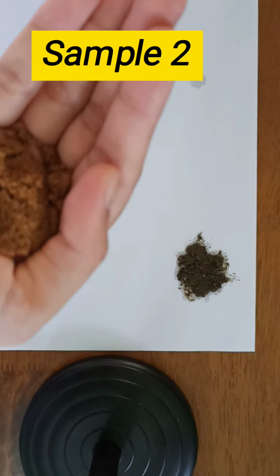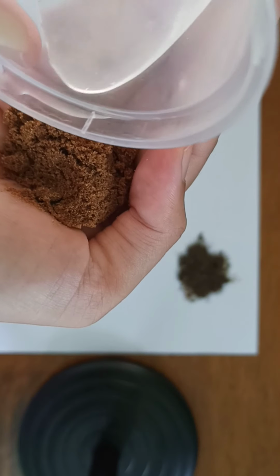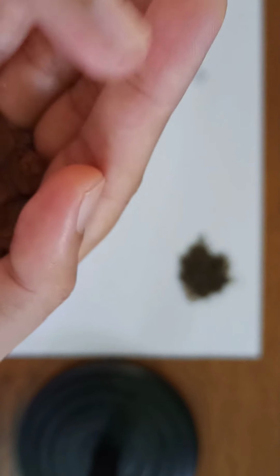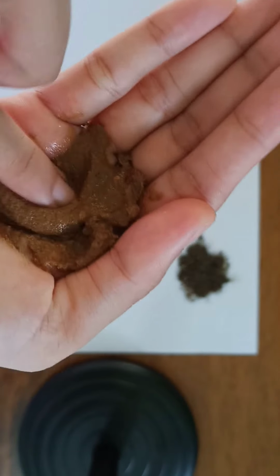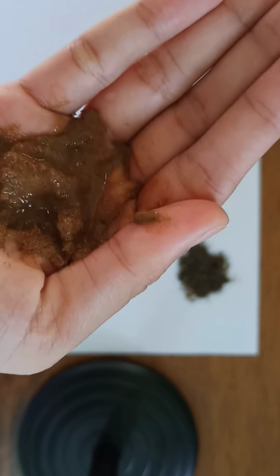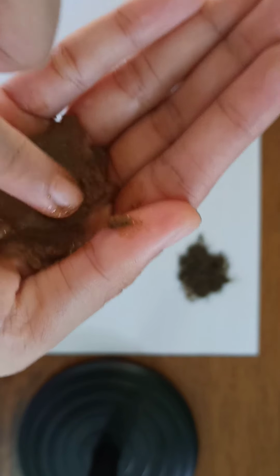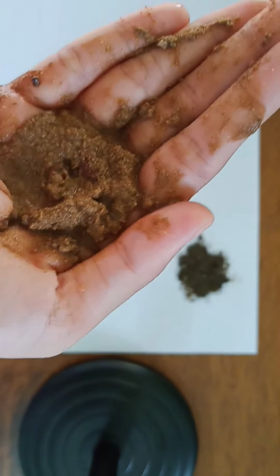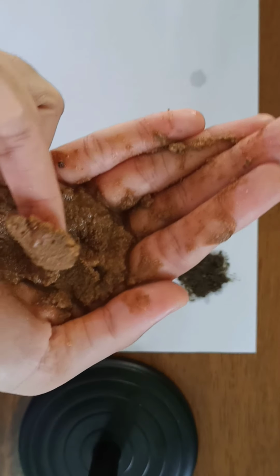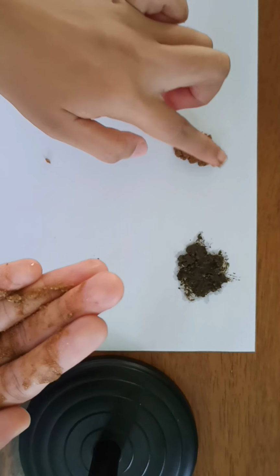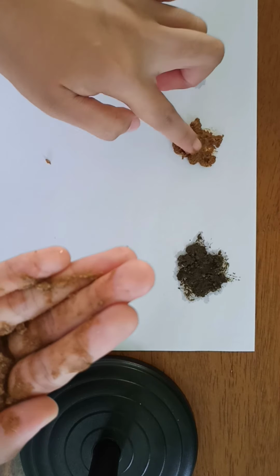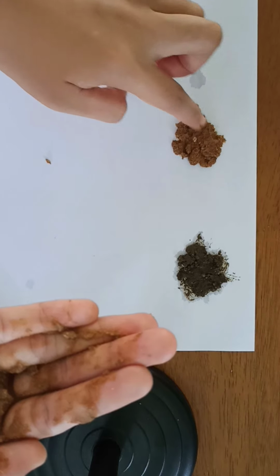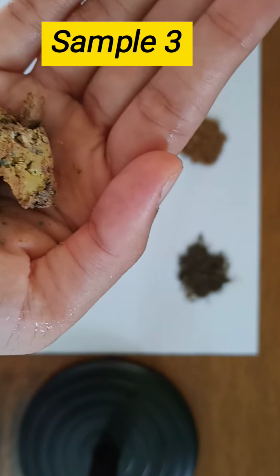Okay, so we are going to proceed with sample number 2. So we're going to put a little bit of water to make a paste. Okay, after we make a paste, smear a small amount. So we are going to proceed with sample number 3.